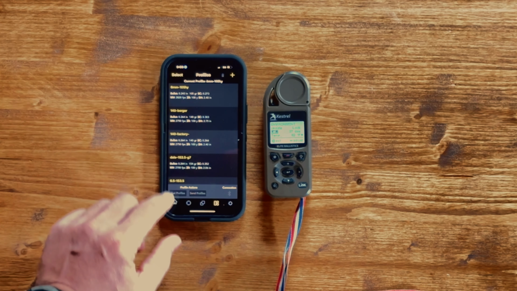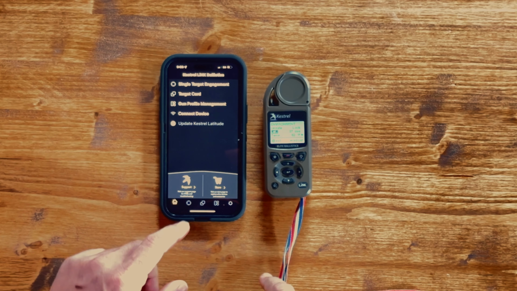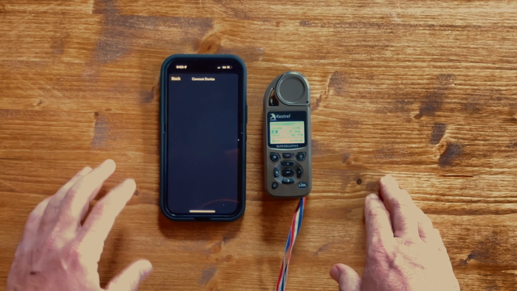Okay, so when we go to the home screen here, if we connect the device, when we're in environment here, we need to update the latitude. Now you're going to do that once for that setting. So like if you're at a range, say in Oklahoma, it's going to be the latitude for Oklahoma. If you're at a range in New York, it's going to be that latitude for New York. So it's not going to change throughout the day.